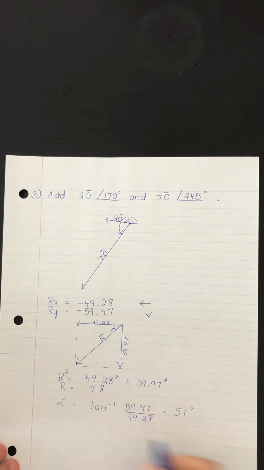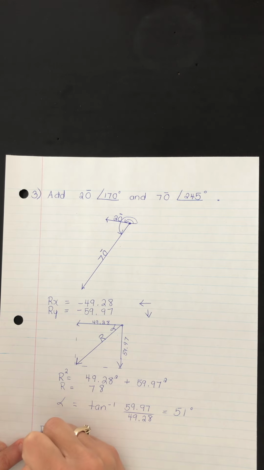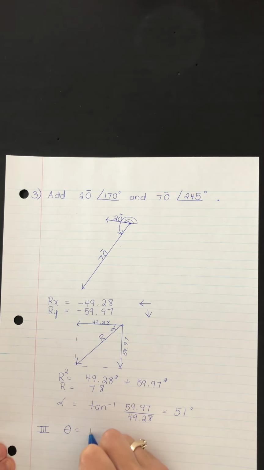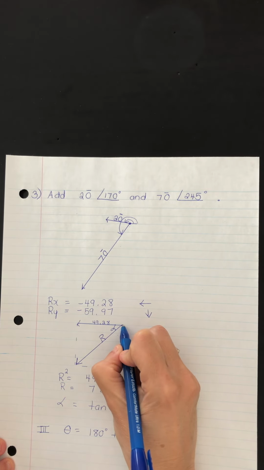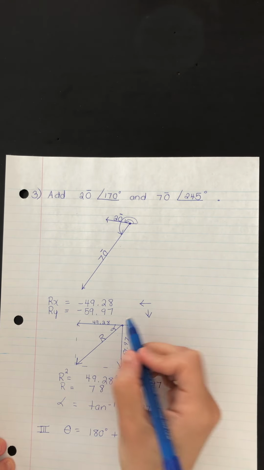And then, as we already noted, we happen to be in quadrant 3, where theta is found by doing 180 plus alpha. So 180 plus 51 degrees is 231 degrees. And of course, the diagram is consistent with that.